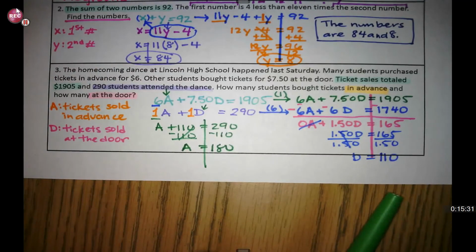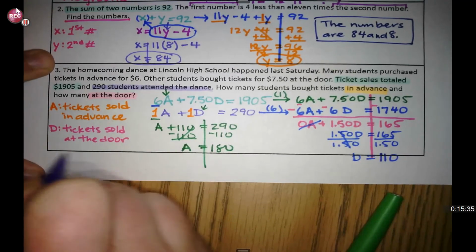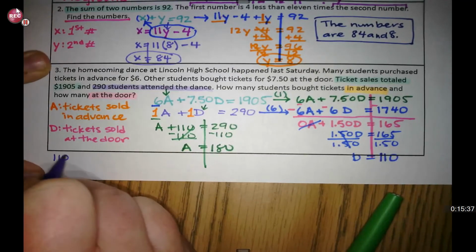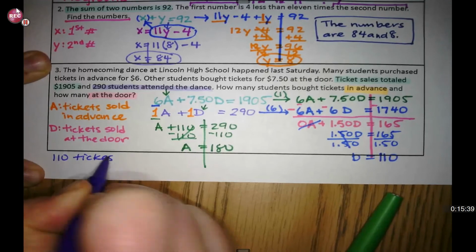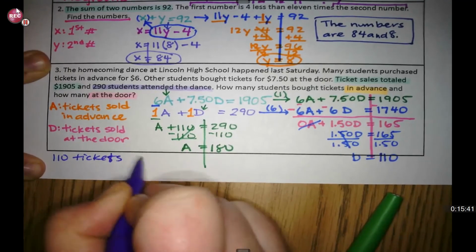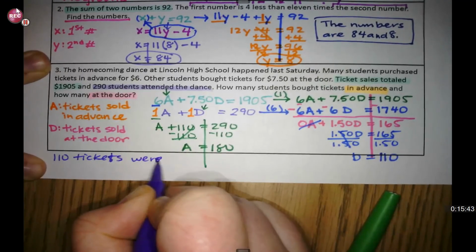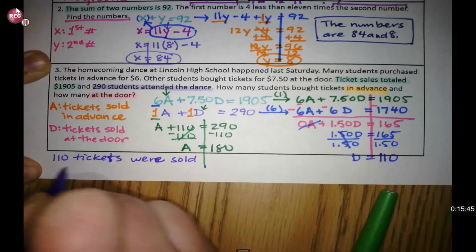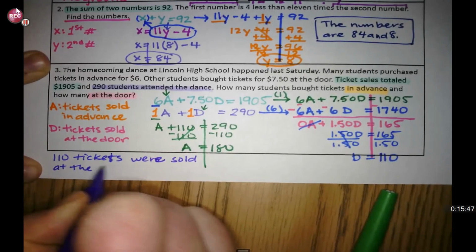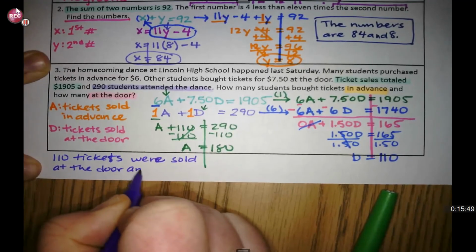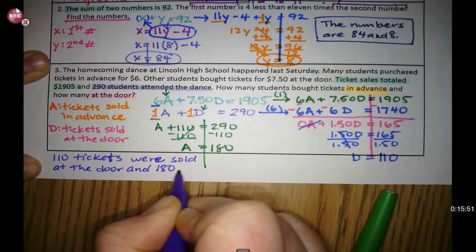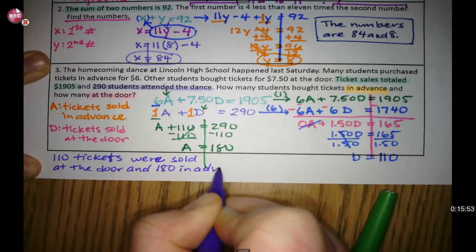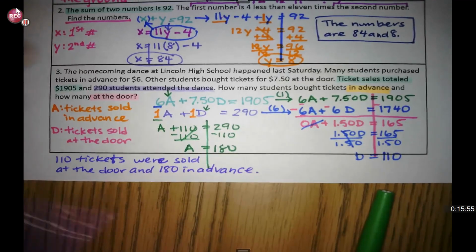And there you go. Those are your answers. You just say that 110 tickets were sold at the door and 180 in advance. And there you go, you've answered your question.